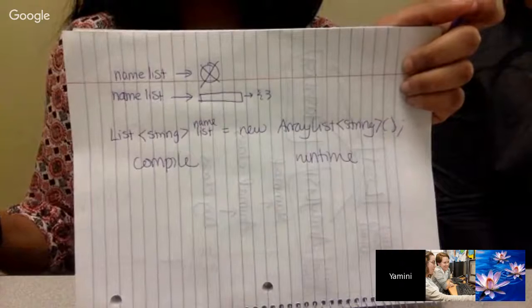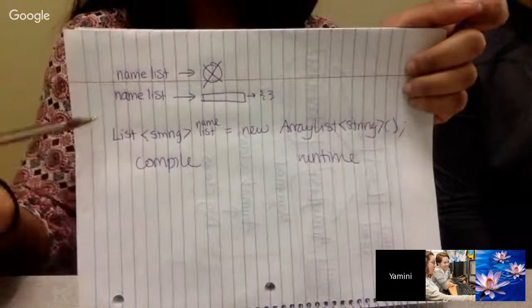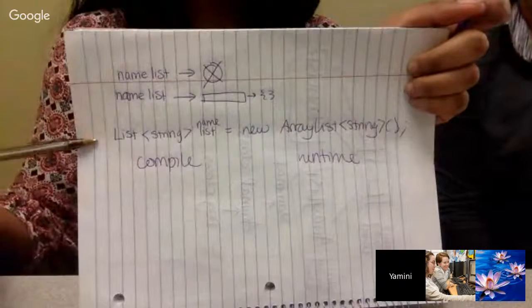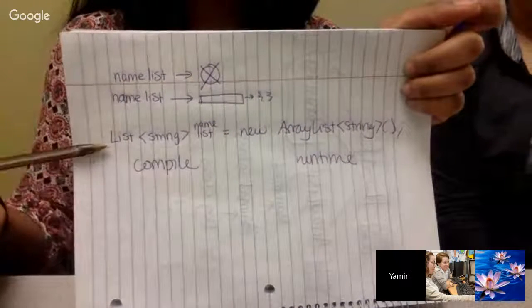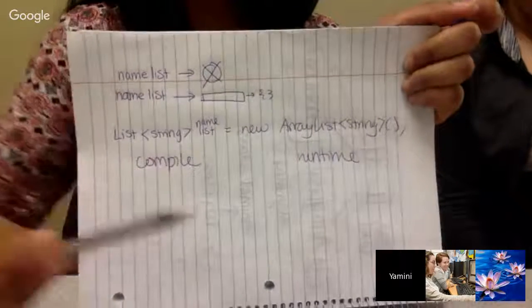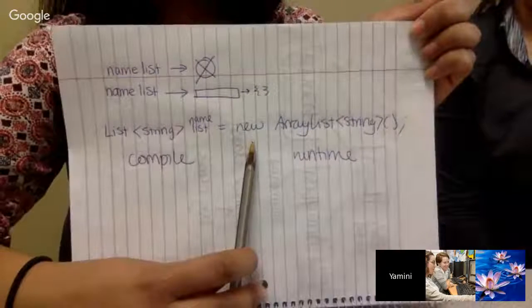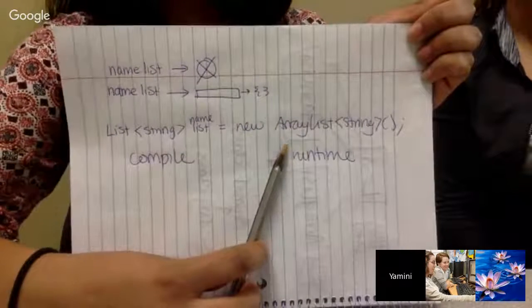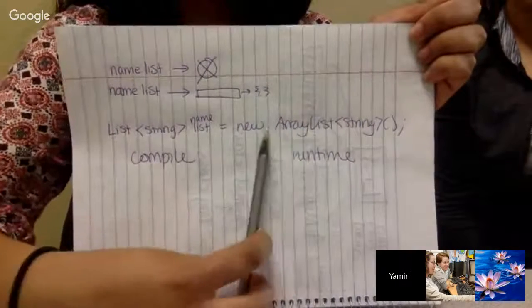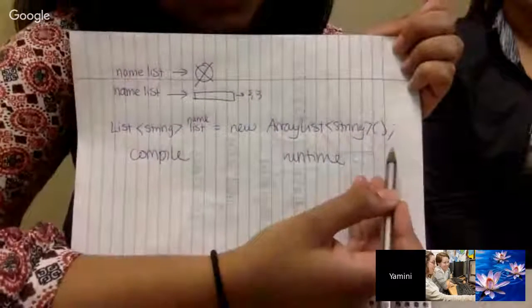Like we were saying earlier, you could have a Lavanya list, and you're saying you're going to create an object that implements the List interface. That's what the left side says. The right side, however, says that list is going to be specifically the Lavanya list, or in this case, ArrayList, and I'm calling the constructor, which is really important to know.